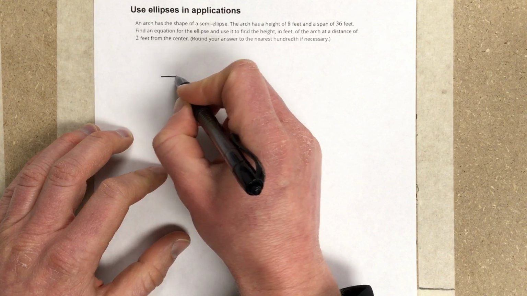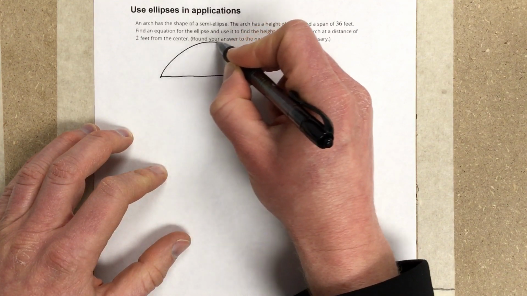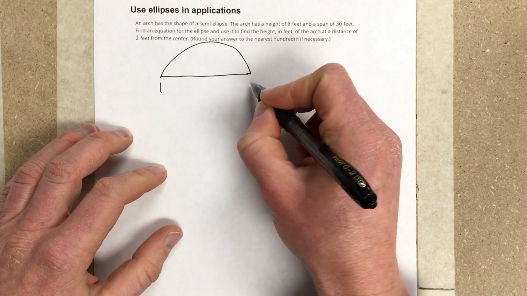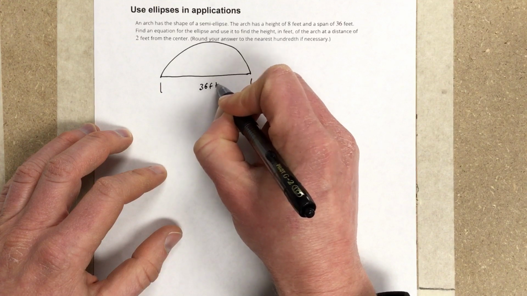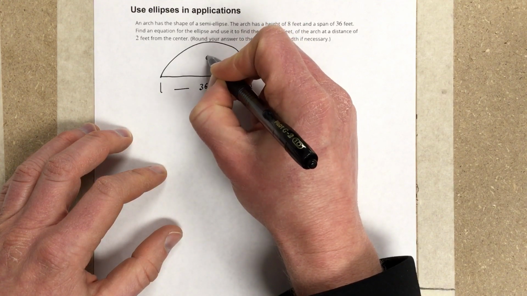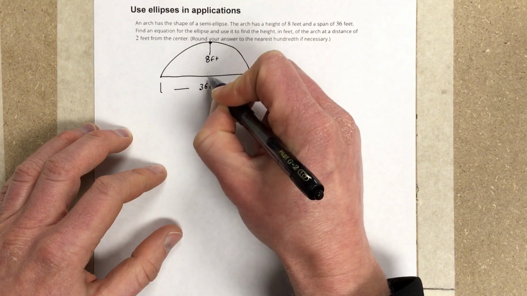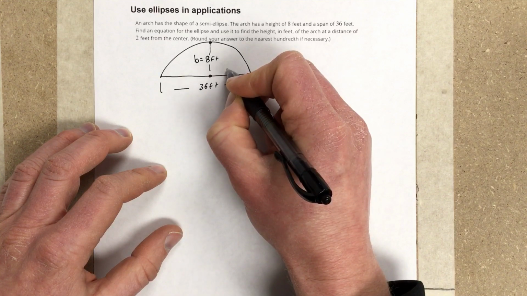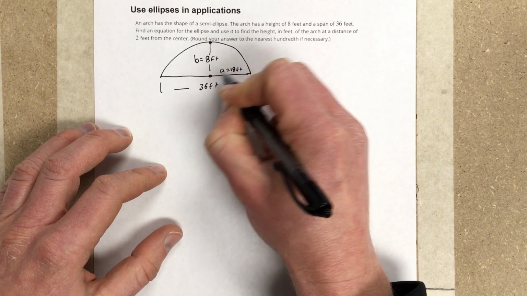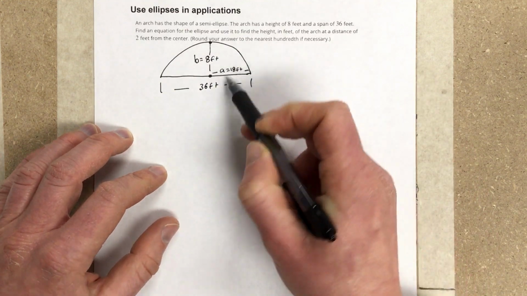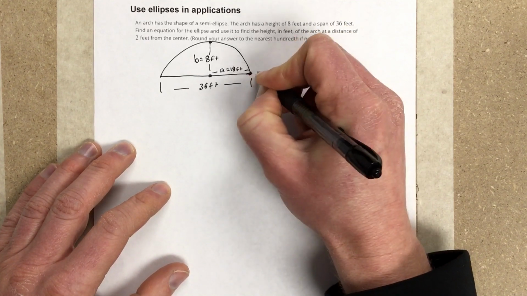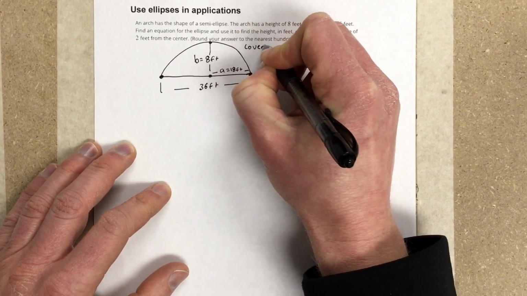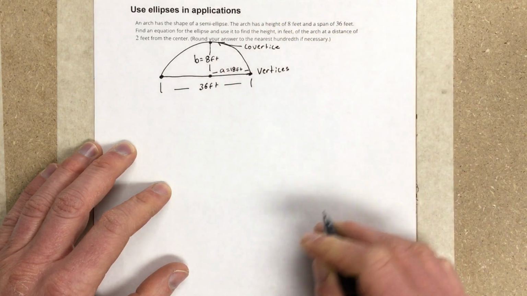So, semi-ellipse, we're going to have this here. And it tells us that this span from here to here is 36 feet, and that we have 8 feet from this point here to this point here. So my B value in this case is going to be 8, and my A value is going to be 18 feet. My A value runs from the center to the right side, and I picked A to be 18 feet because it's got to be the longest side. So these are the vertices here, and this would be the co-vertex up here.